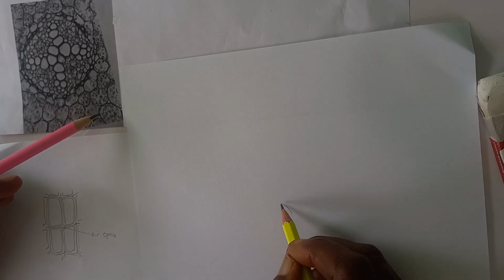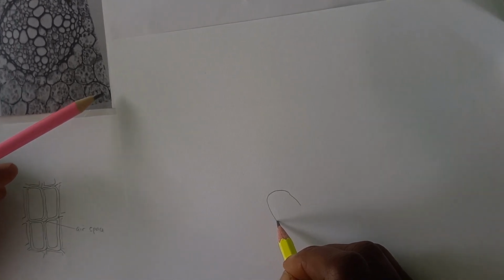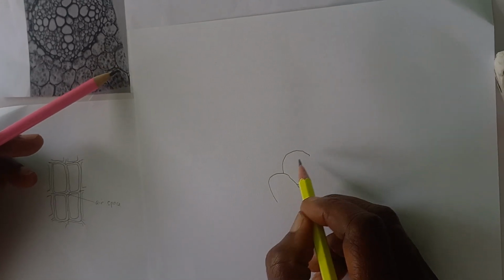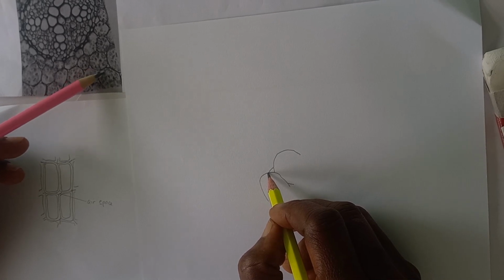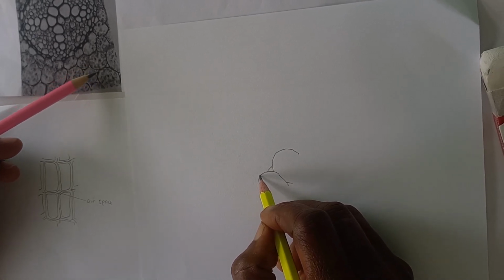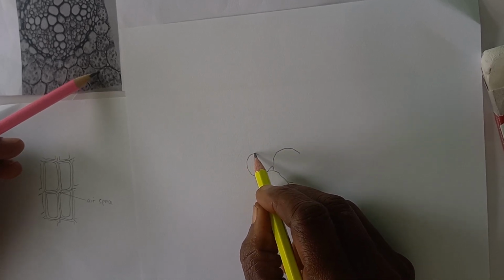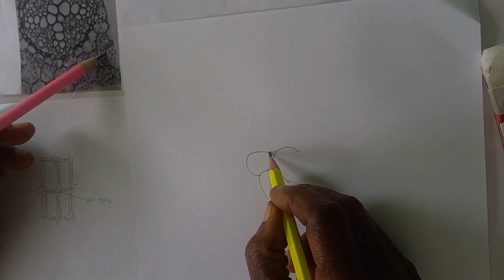So I want to put in the cells, drawing the outer walls of the cell first. There's an airspace here. There's a cell here. It also has an airspace here. Then there's the cell that goes round like this, which also has an airspace here.